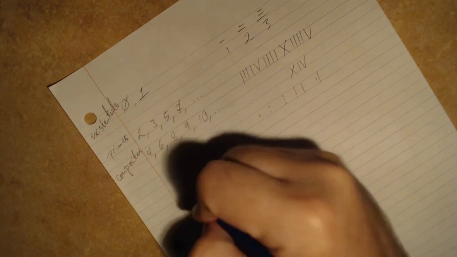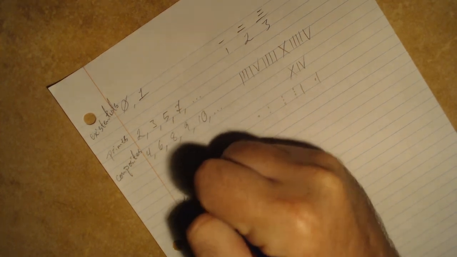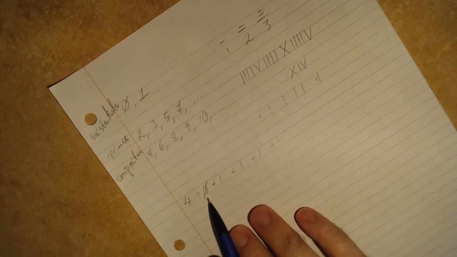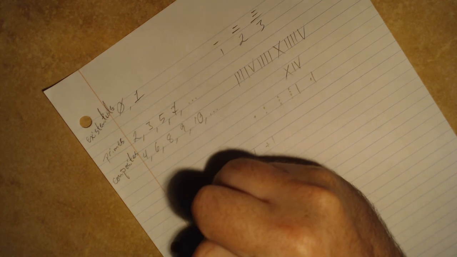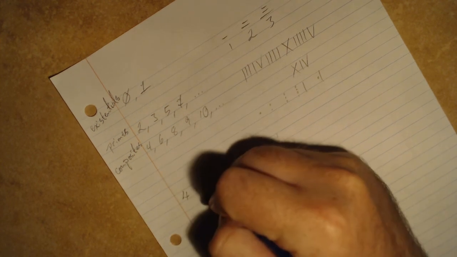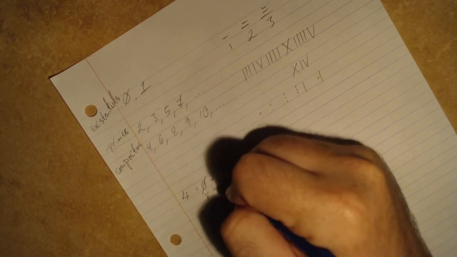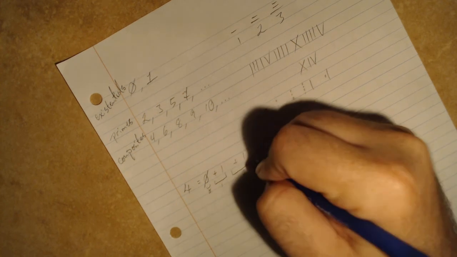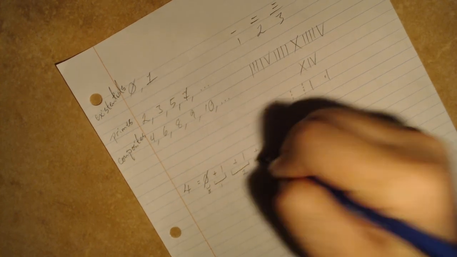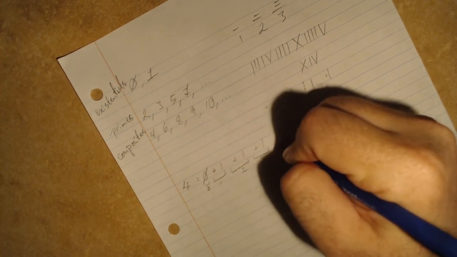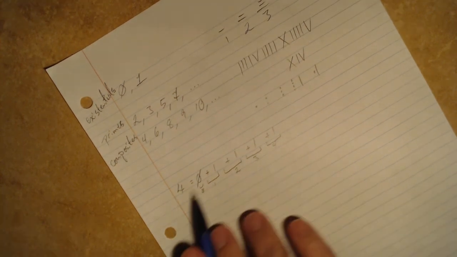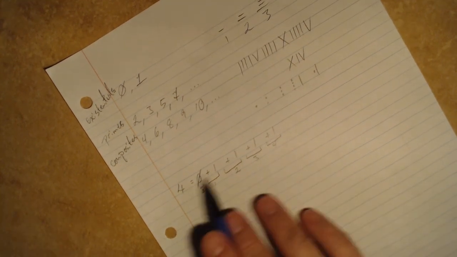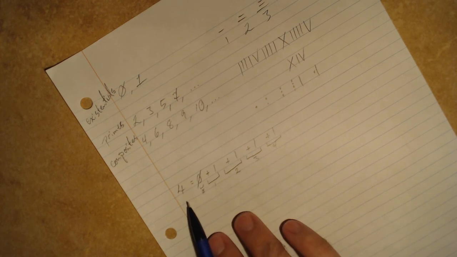What we really should want is something like this, where we start with nothing and we add something 4 times. So again, we have our starting point, and then we have our action that we are repeating this many times. So that's what 4 is. We start with nothing and we add 1 four times. Right?